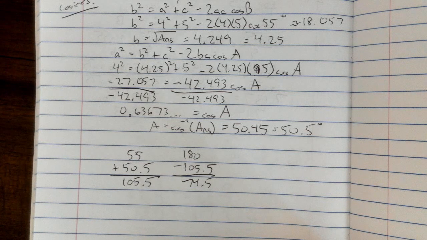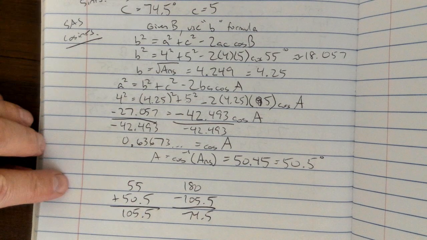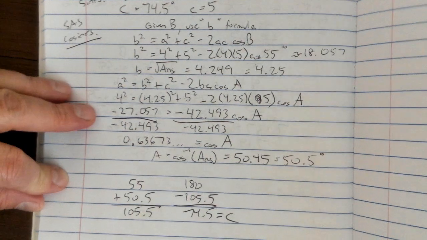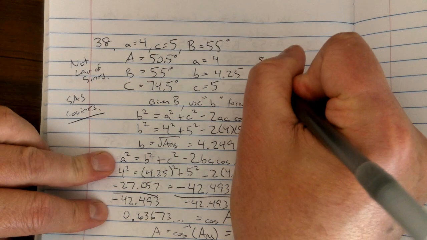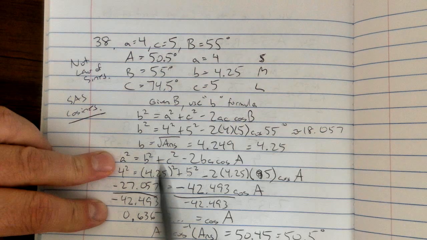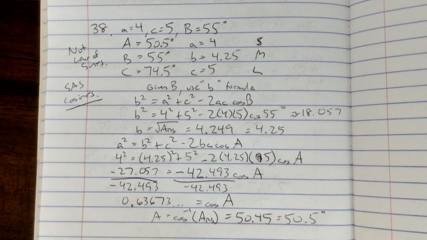Okay, so let's talk about something real quick. So that was C. So here was your small, medium, large, and that looks reasonable. Let's back up just a moment.